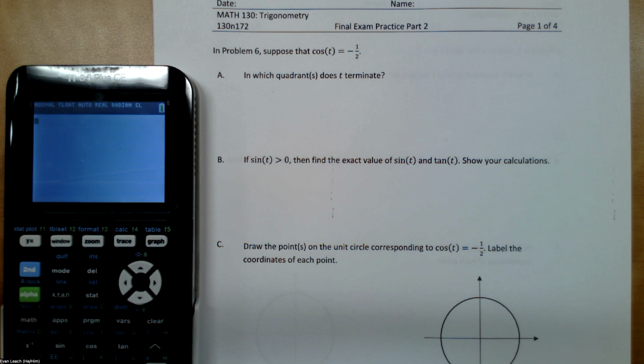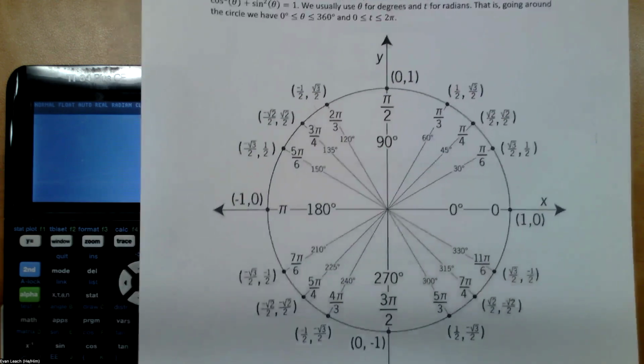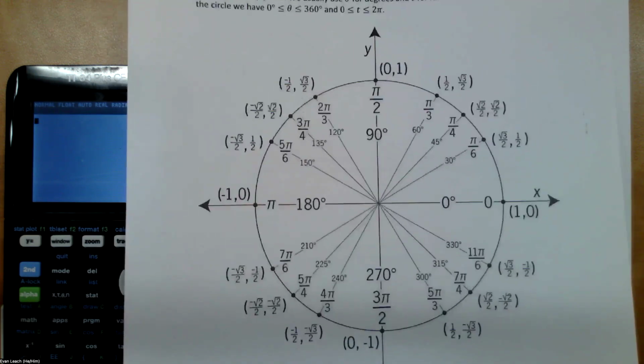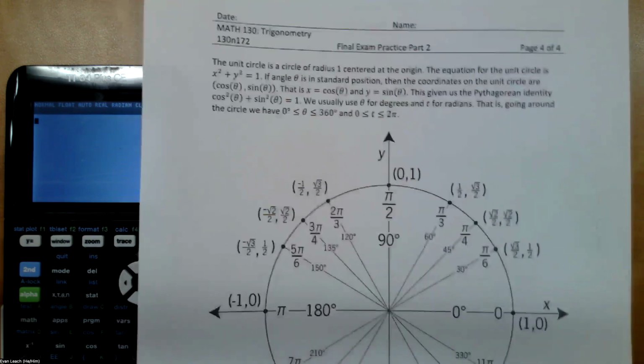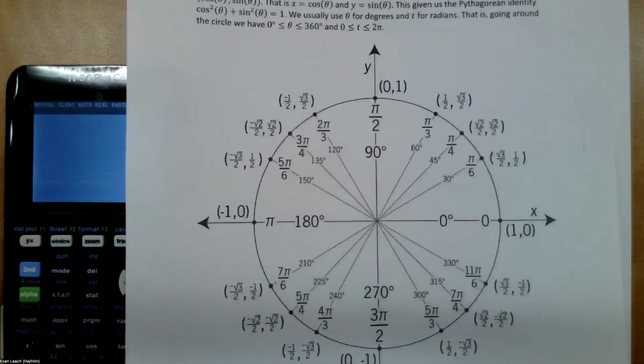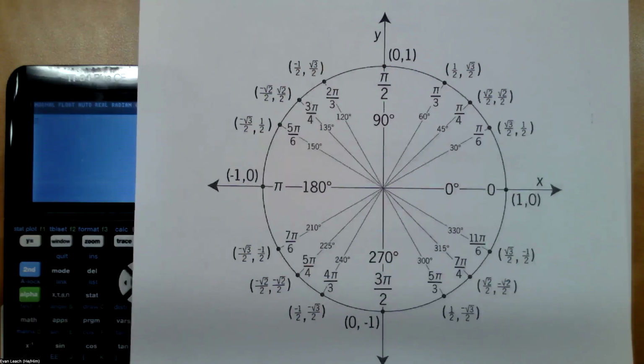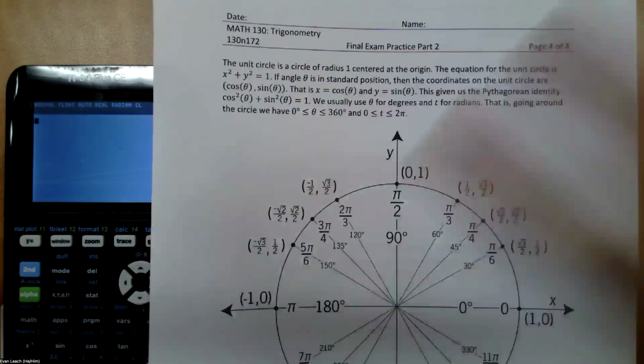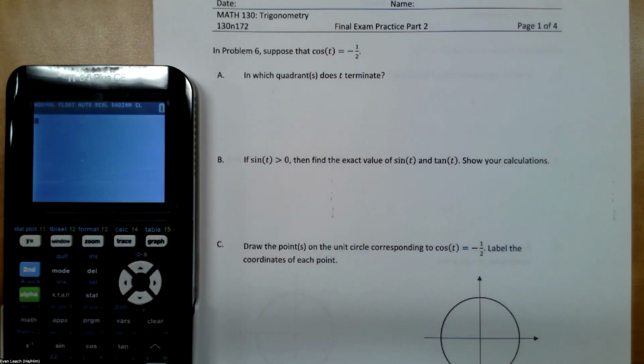One of the things to note is that for our second test, when we were talking about the unit circle, I gave you a copy of the unit circle, and that will be replicated on the final exam. So this will be one of the pages of the final exam, not necessarily the fourth page, but somewhere on the final exam, probably the last page, you will have a unit circle, specifically this unit circle, for your reference with this information up at the top. So this will be a given. Keeps you from having to memorize the unit circle. All right.